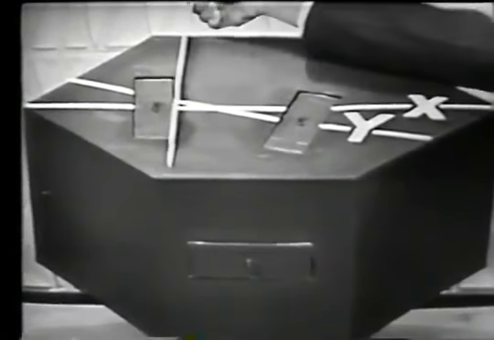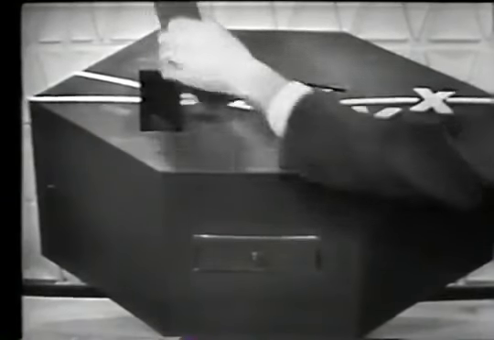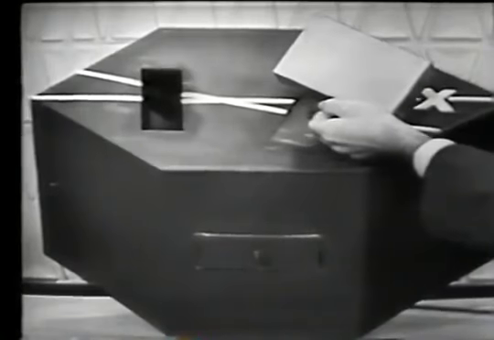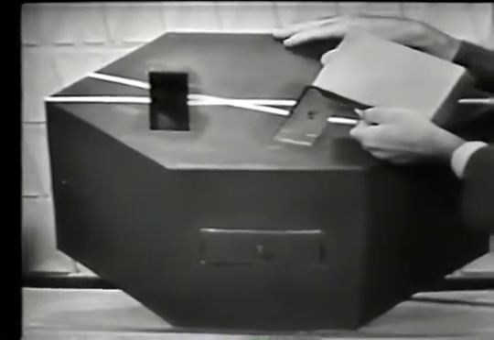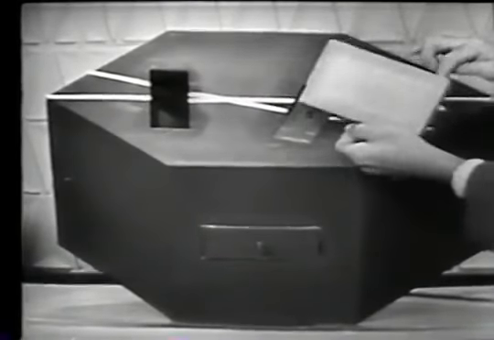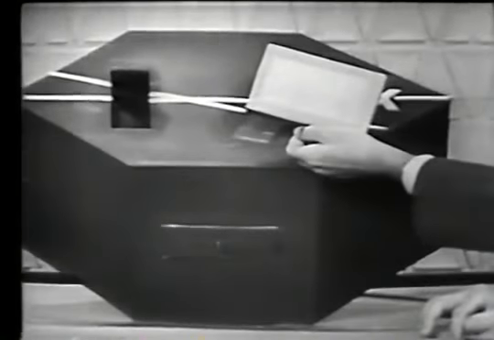Remember, we're considering the x-axis passing through the corners of the crystal. The cut is made perpendicular to this x-axis and parallel to the z-axis. And the cut would look something like this. You can see that it's only a small portion of the natural crystal. Now, since this cut was made in reference to the x-axis, it is known as an x-cut crystal.